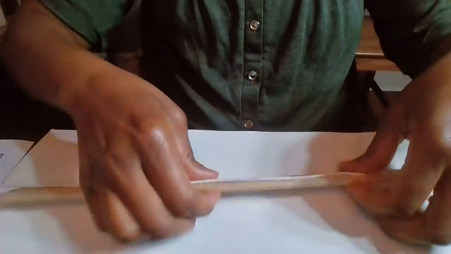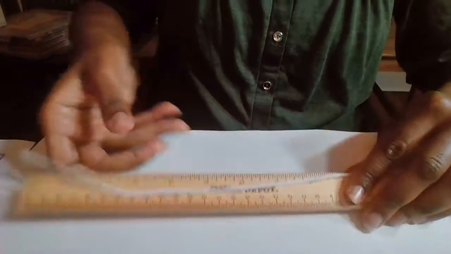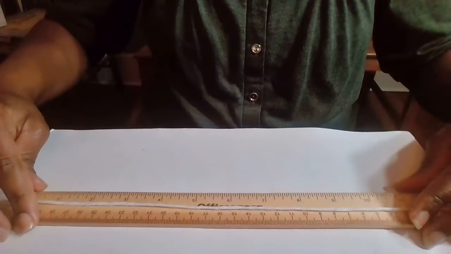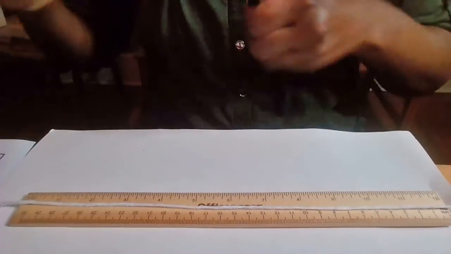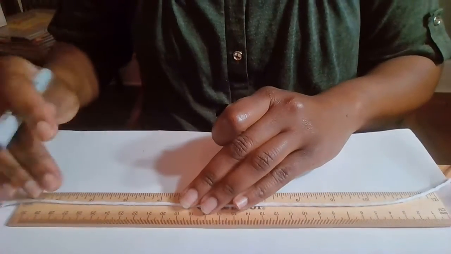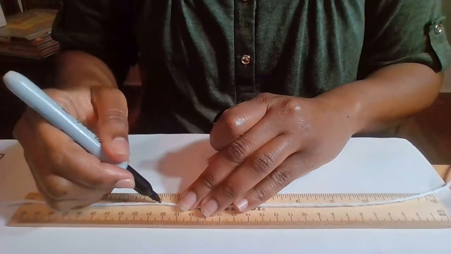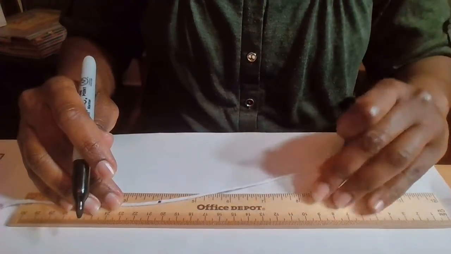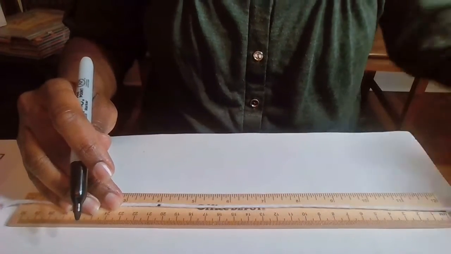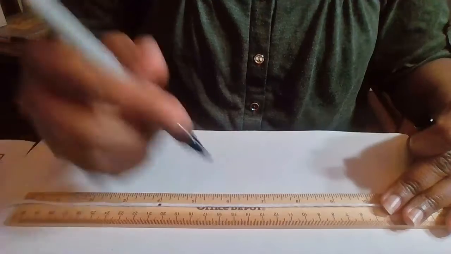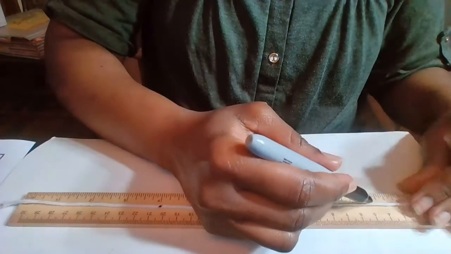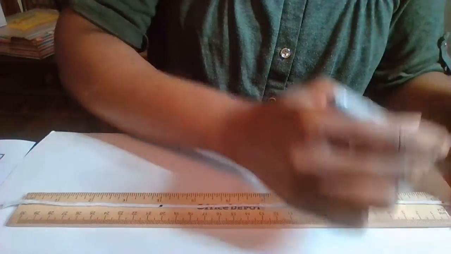So here's my ruler. Let me flip it around, maybe easier for you to see it that way. I'm giving a little slack at the end there, and then I'm going to mark off 4 inches. It doesn't have to be perfect. 6, 8, 10, and then 12.